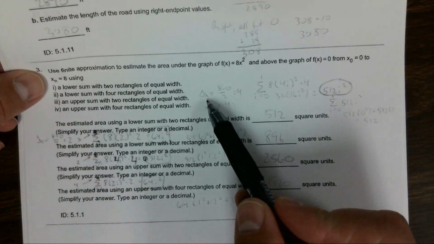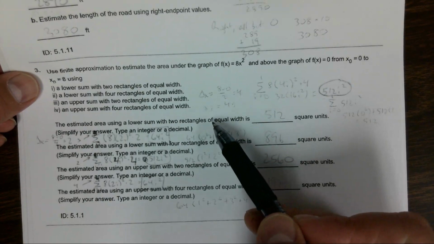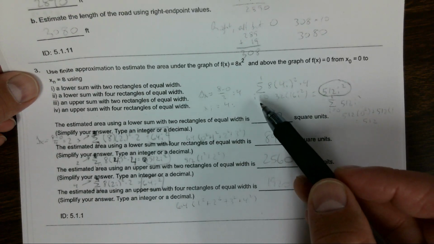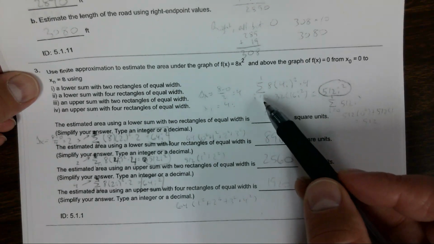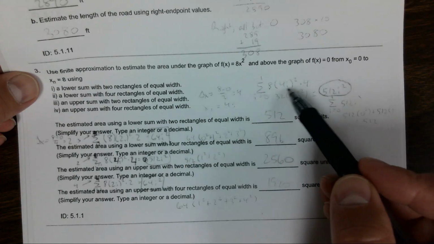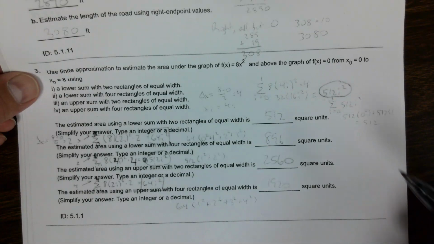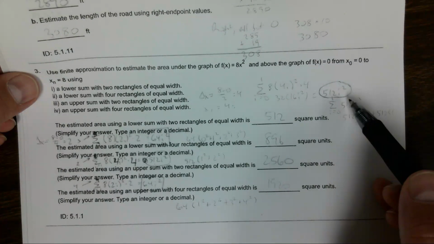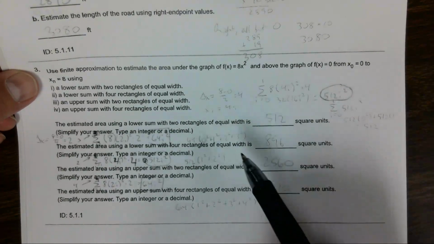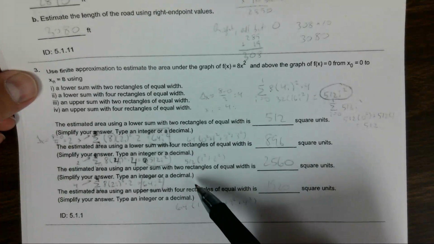We did our delta x and said 8 minus 0 over 2 to get 4, and then said xi is 4i. And then for two rectangles, we go 0 to 1, and you think 8x squared, so it's going to be 8 times 4i squared. And then figure out what that is, and then simplify it and get your number. So that's for the first part, and then you go from there with more.